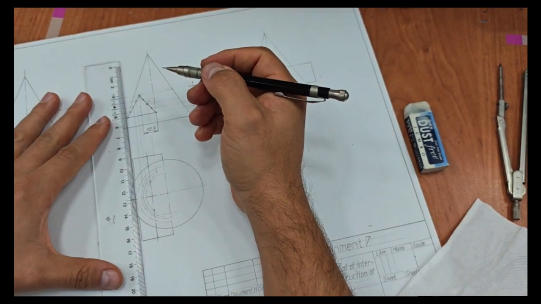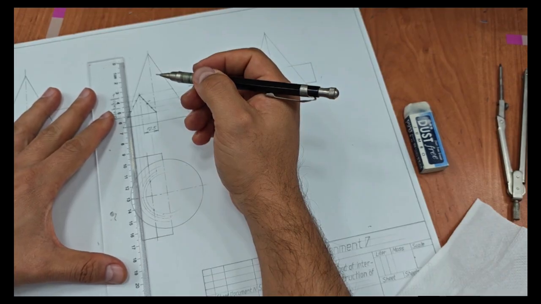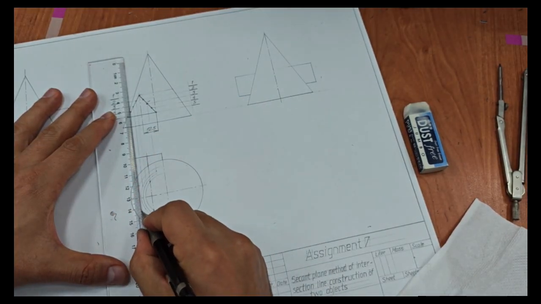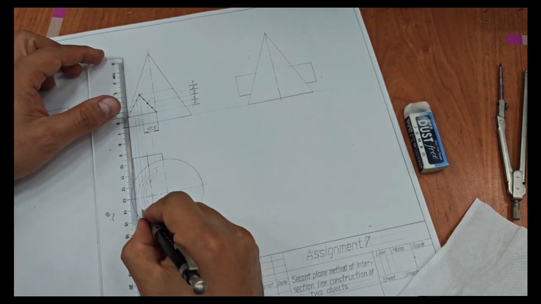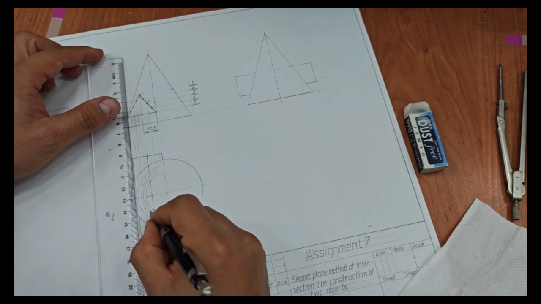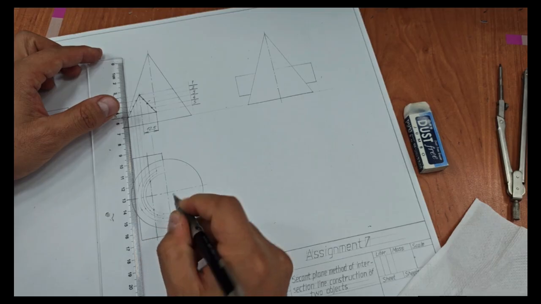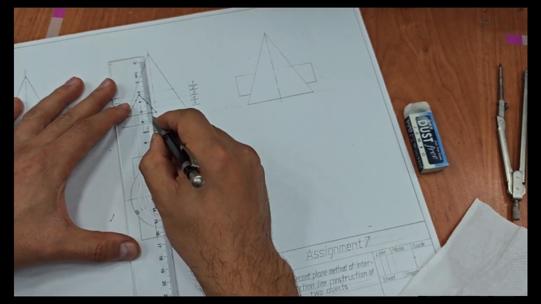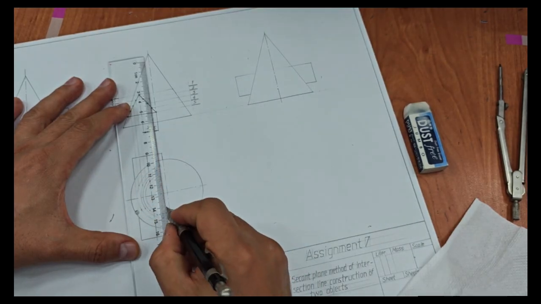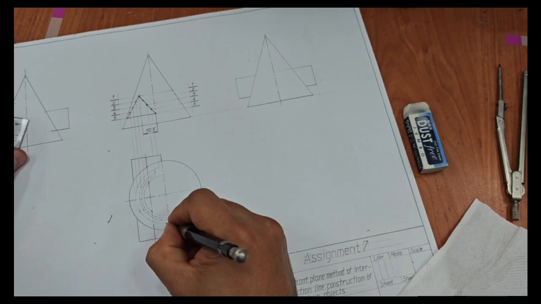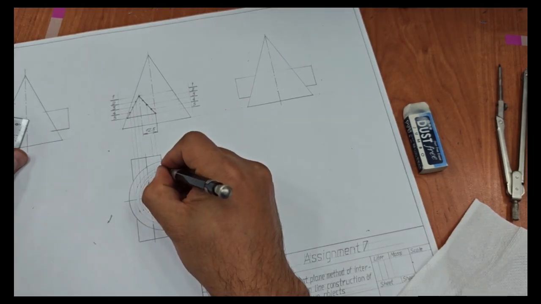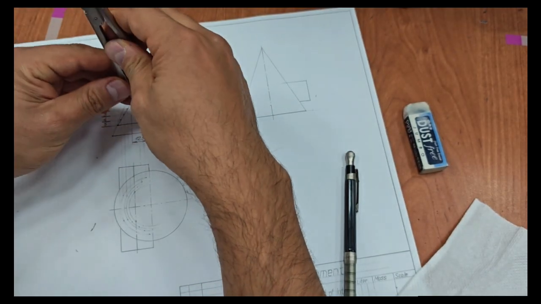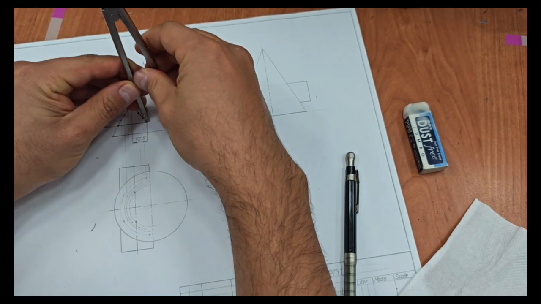So let's project it. Okay, and the last one is almost the same as on the edge, just a little bit smaller.